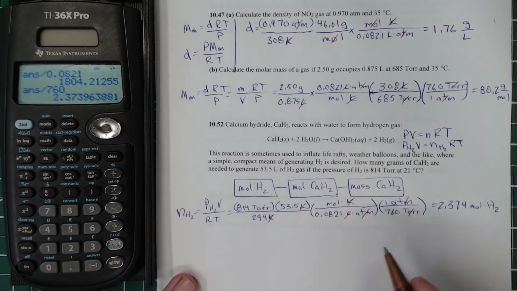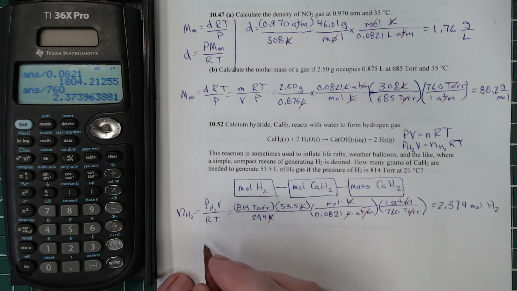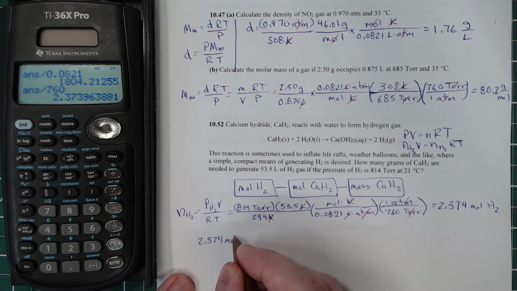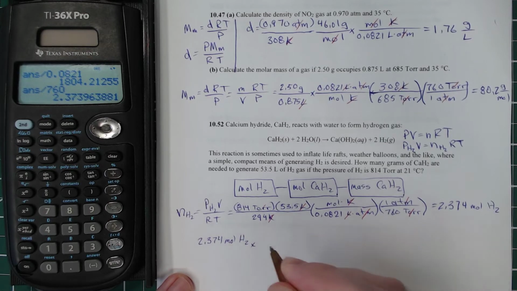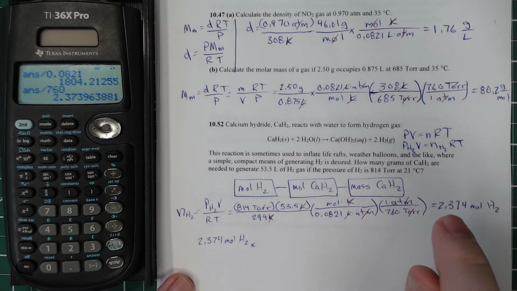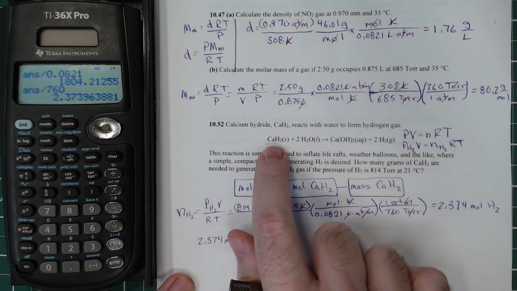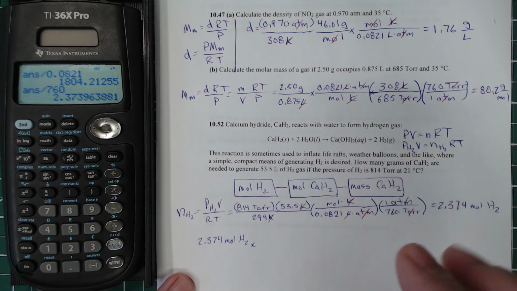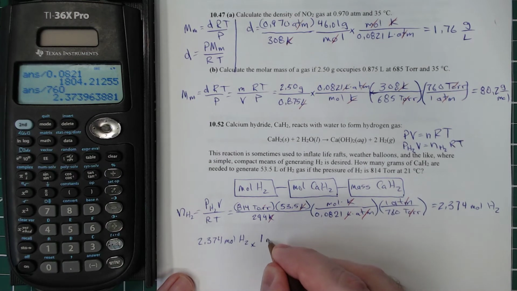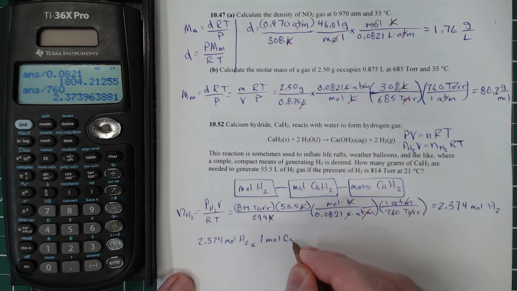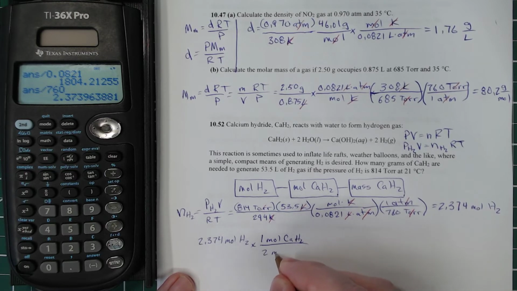Okay. So now that we have moles, 2.374 moles of hydrogen. Moles to moles ratio, and the ratio here is the ratio in the balanced equation, and we want the ratio of calcium hydride to hydrogen, so that's going to be 1 mole of calcium hydride for every 2 moles of hydrogen gas.